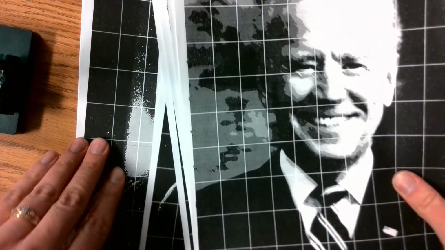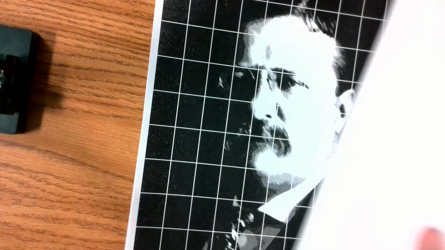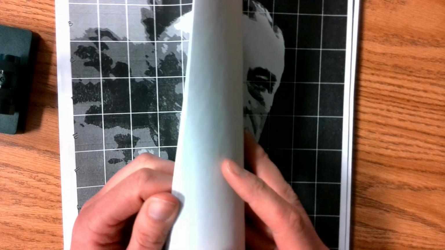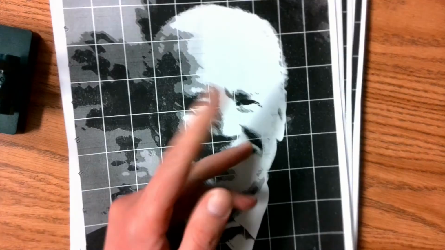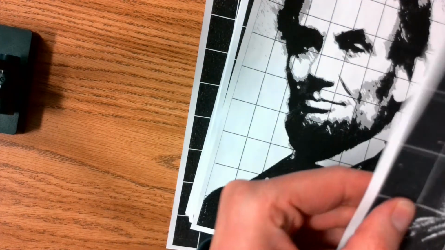We've got JFK, Abraham Lincoln, Barack Obama, Theodore Roosevelt, and I should have Washington in here somewhere. Maybe I didn't copy that one. I'll have to make a new one there, but that's okay. So I'm just going to choose one of these, and I think I'm going to do, maybe not Teddy. Which one jumped out at me here? I'll do JFK.